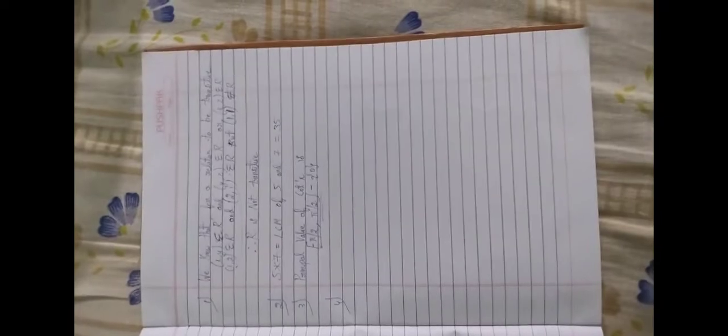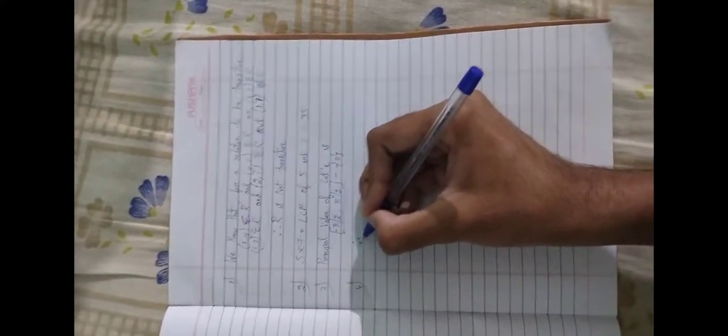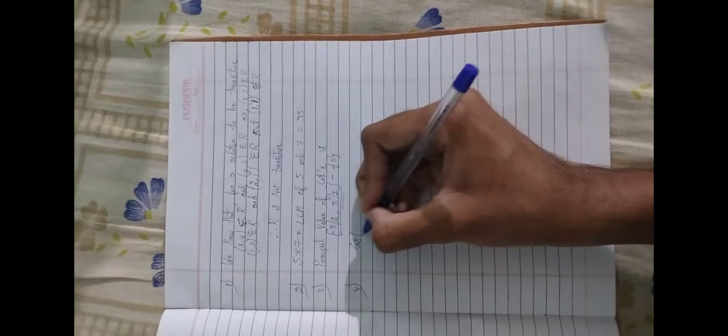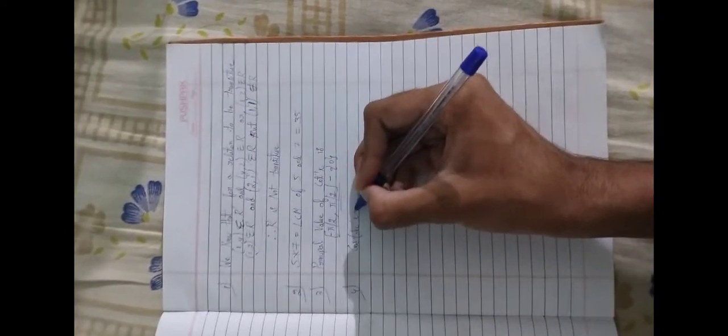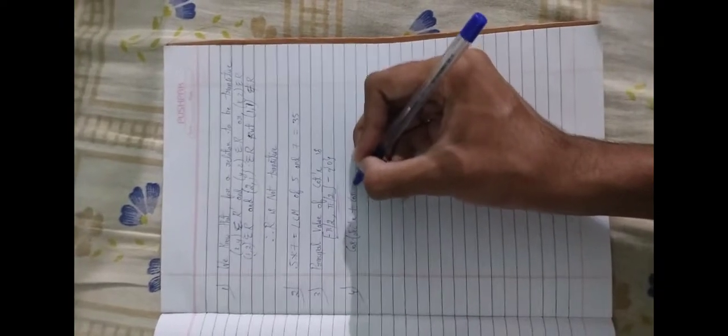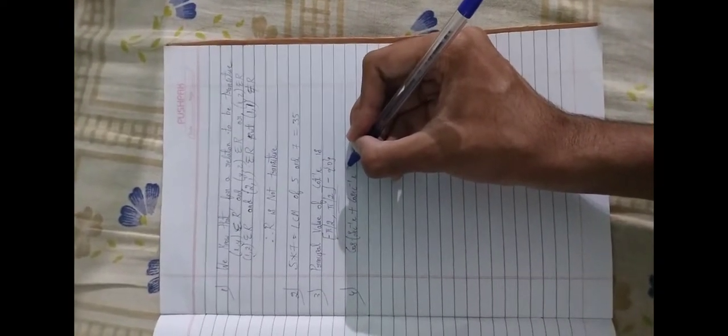Now question number 4. Here they have asked we have to find the value of cos of secant inverse x plus cosecant inverse x, where mod x is greater than or equal to 1. You have seen the question, right? So the thing that they have given is cos of secant inverse x plus cosecant inverse x. This they have given.